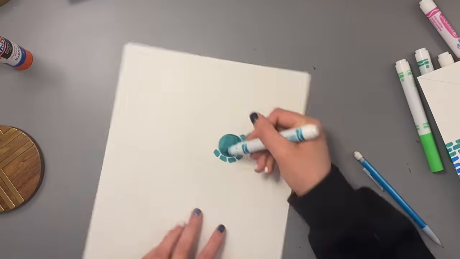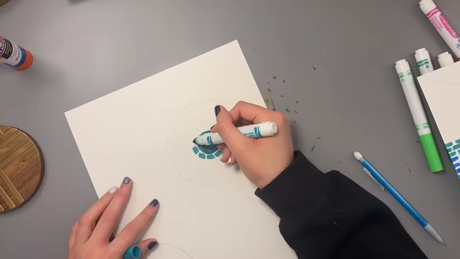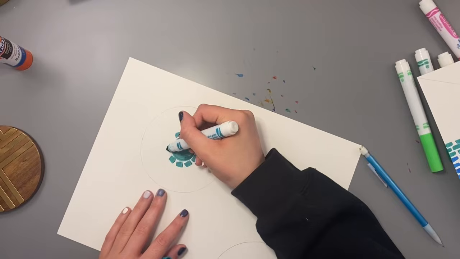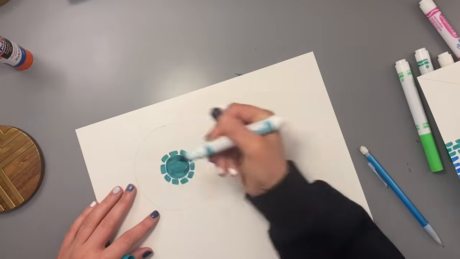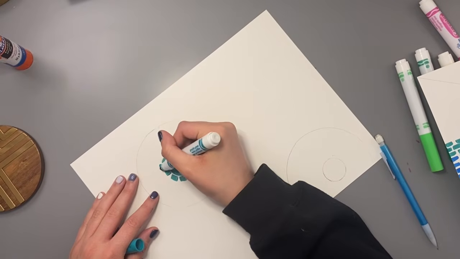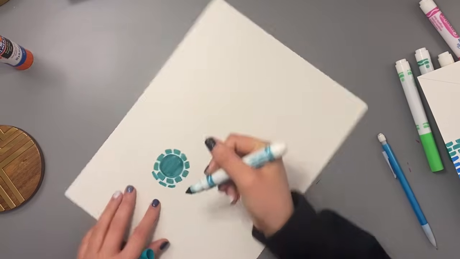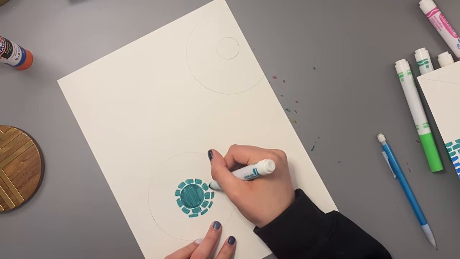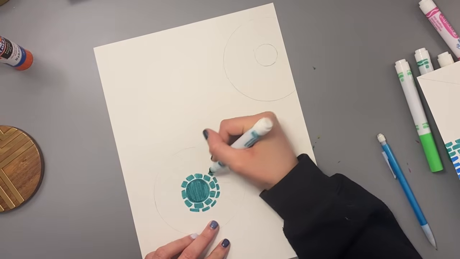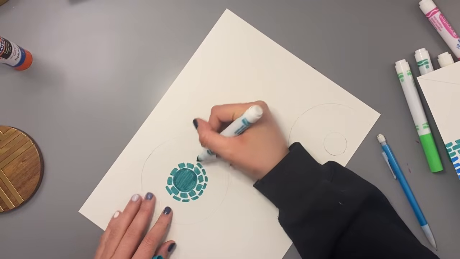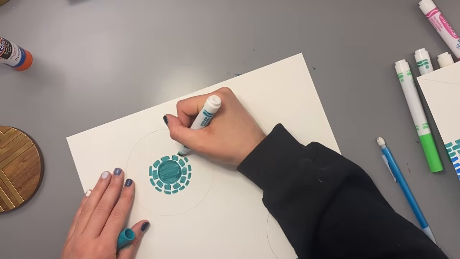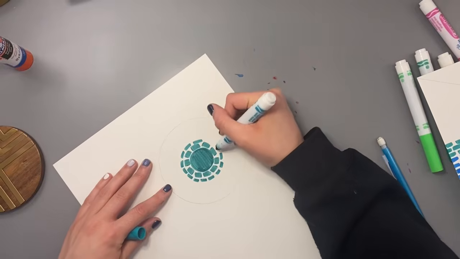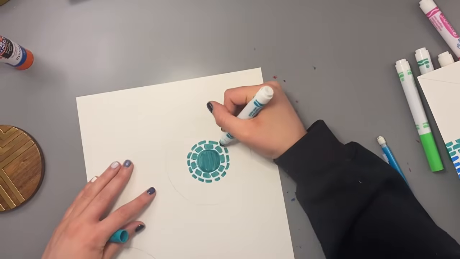And when you're doing this, you want to be very close together and not leave a lot of white space in between. With my next row, I'm going to be very close to my last row with my lines. So I'm not leaving a lot of space in between again. And I'm going to do about 2 or 3 rows of each color that I choose in my pattern.